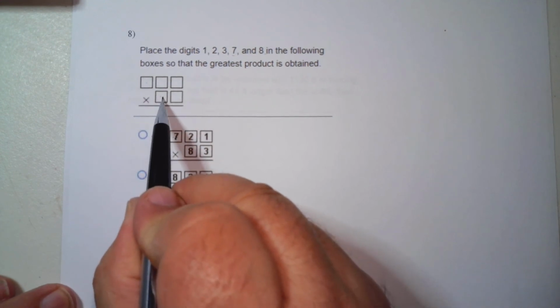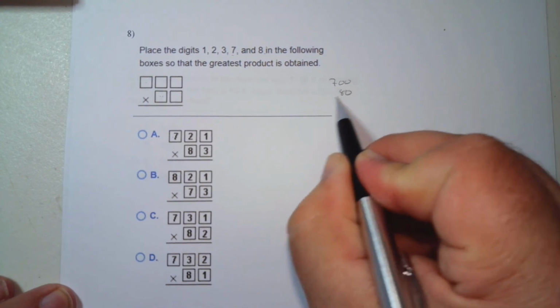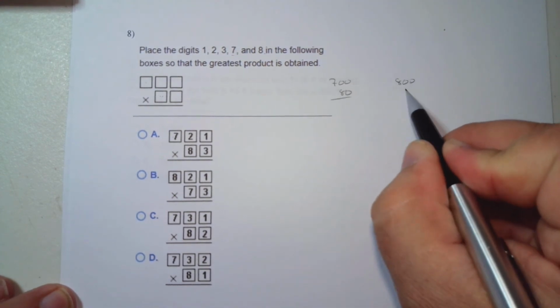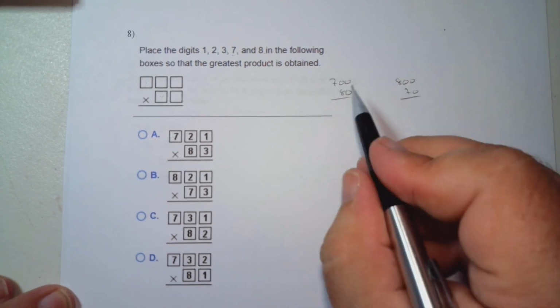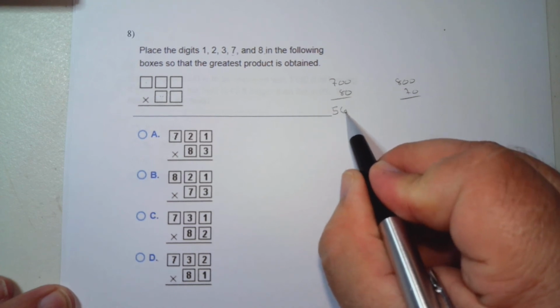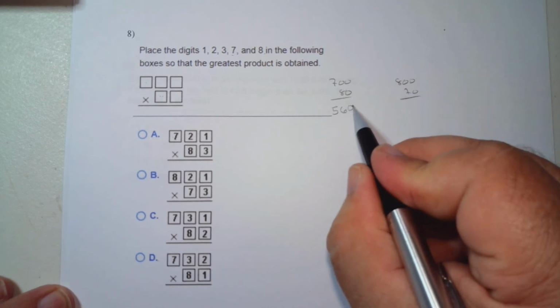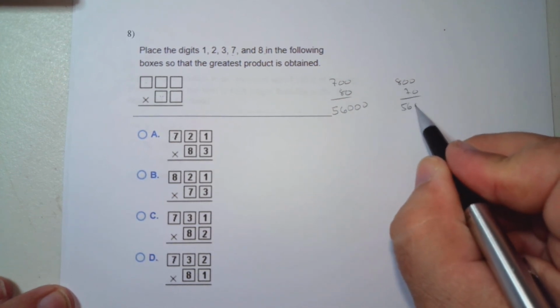But we can get a bigger one. Let's see, 700 times 80 or 800 times 70. Let's see which one's bigger there. So 8 times 7 is 56, 0, 0, 0.